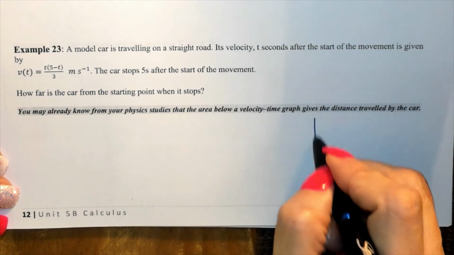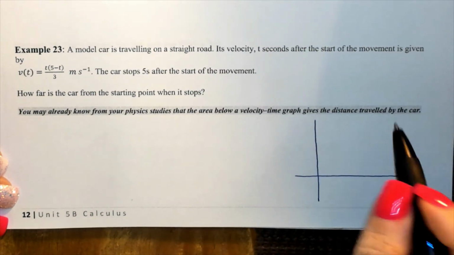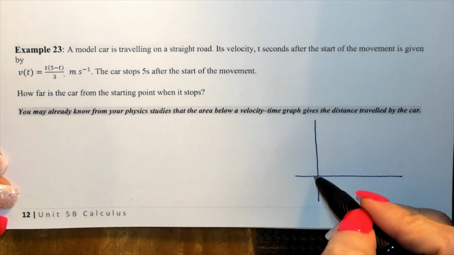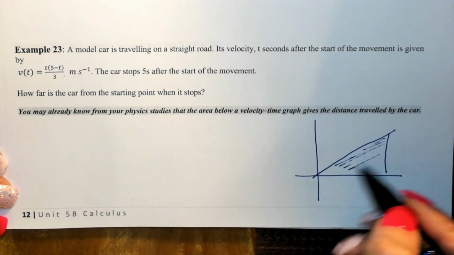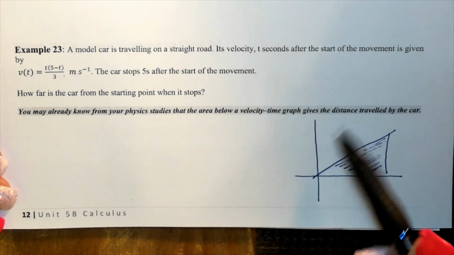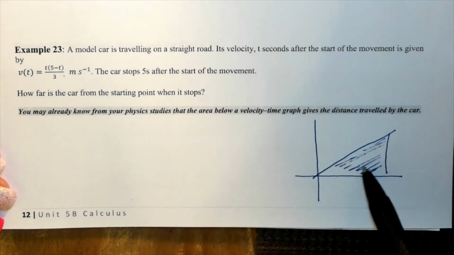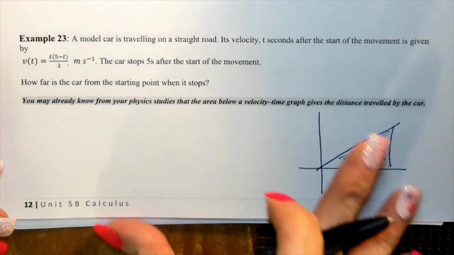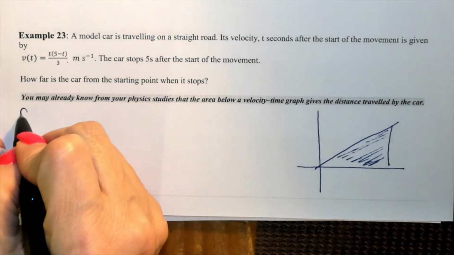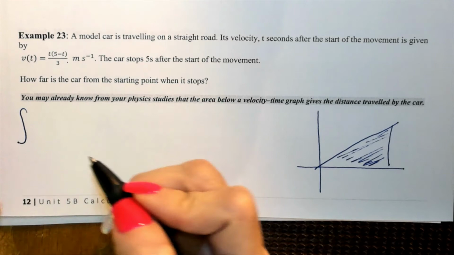So in other words, if I find the area under here, then I know that that is the distance traveled. The area under a curve is the distance traveled. That's why every time we started doing this, everybody's like, I feel like I'm in physics class. Okay, so what's our integral going to be?